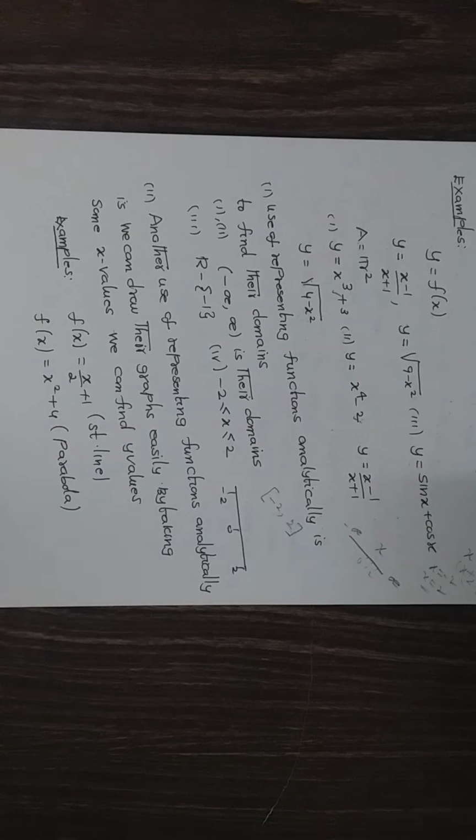Then f of x equals x square plus 4. Generally, y is equal to x square is a parabola opening upwards. Plus 4 is the same thing, but the vertex is shifted to some other point. You need not worry about that. At this stage, it is enough to know this represents a parabola. By taking some x values, you will get y values.